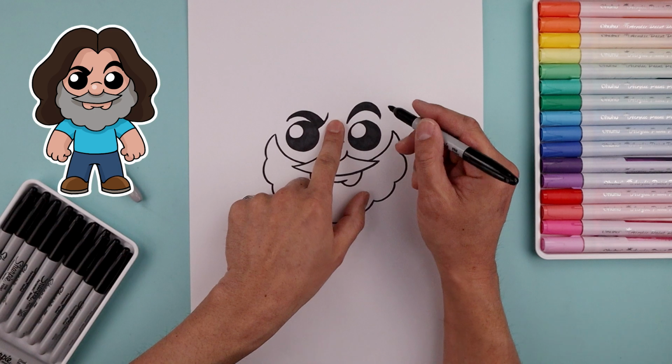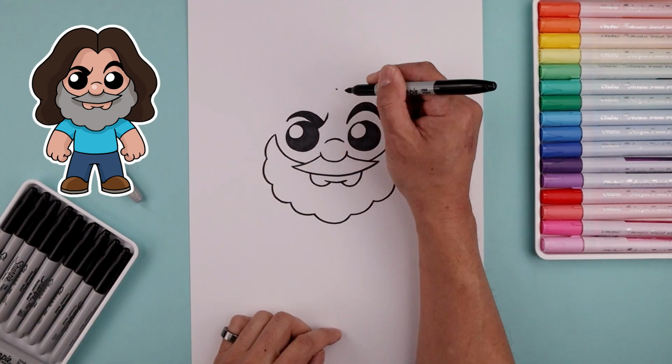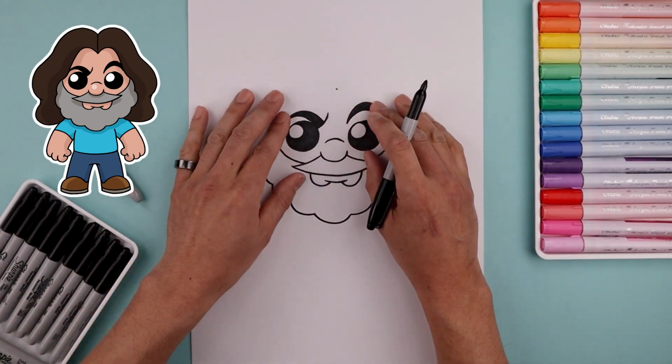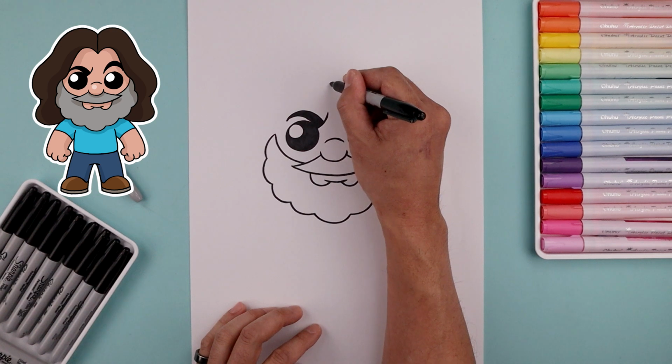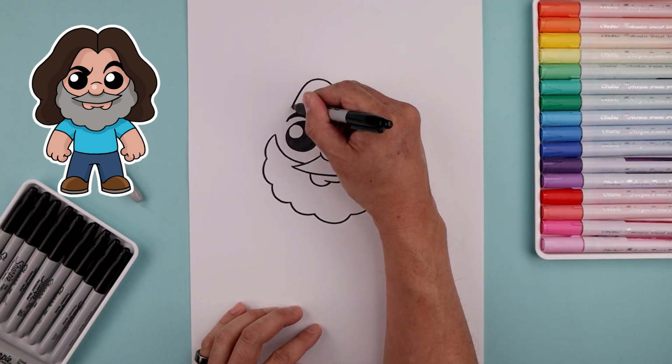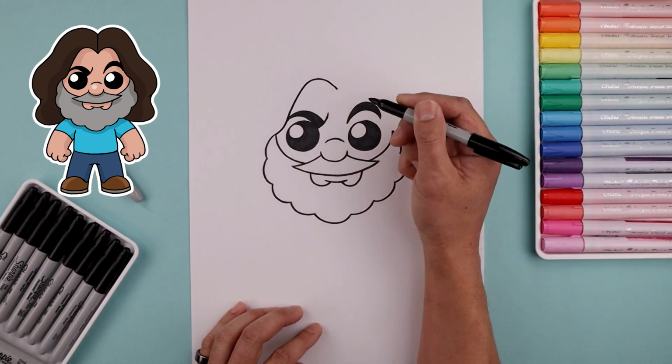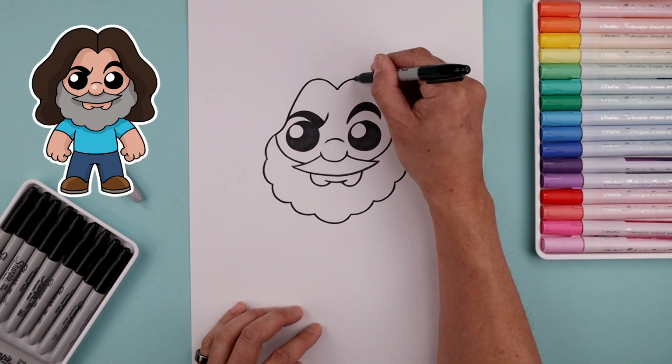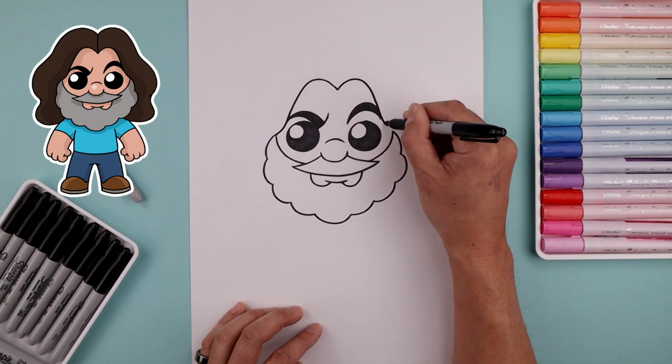Now we're going to go to the center of the head, move up towards the top. Let's add a point. Now I'm going to brush the hair coming down along the side. So let's start with the left. We'll go up, come down towards the eye, and then out towards the edge of the beard. And then do the same thing on the right side.